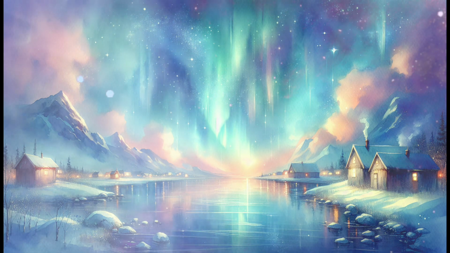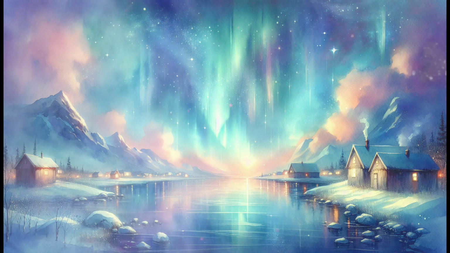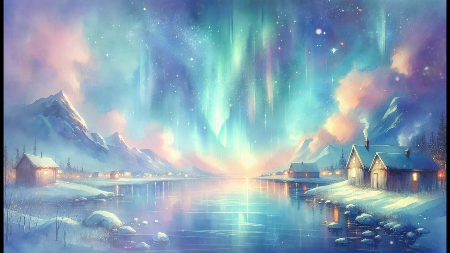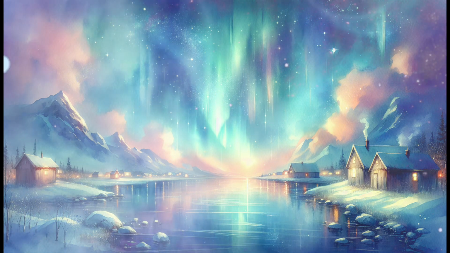In modern times, the Aurora Borealis has become a symbol of beauty and wonder, attracting countless visitors to regions where the lights are visible.